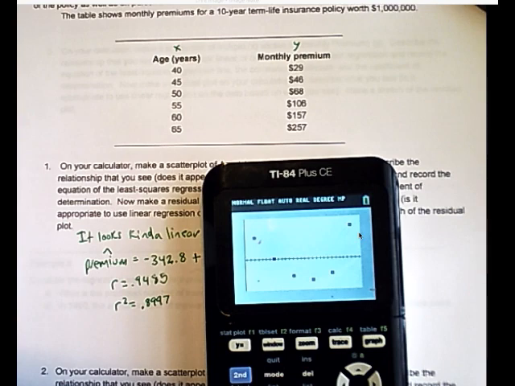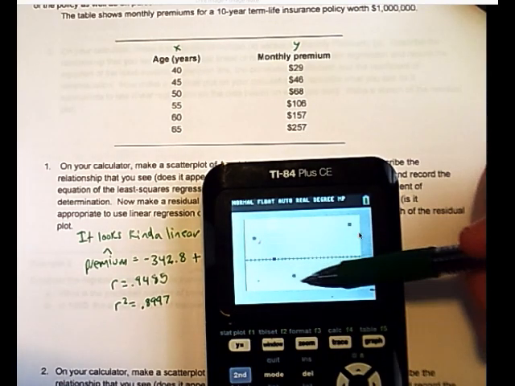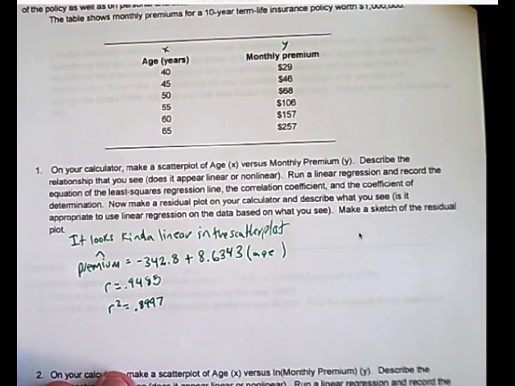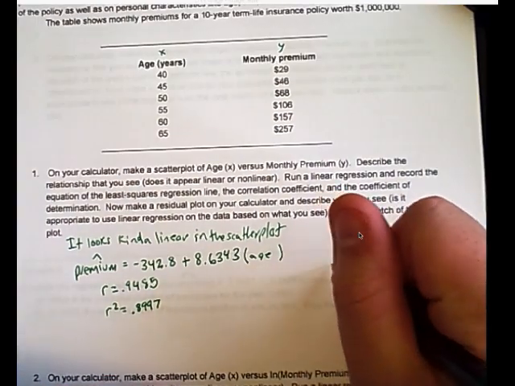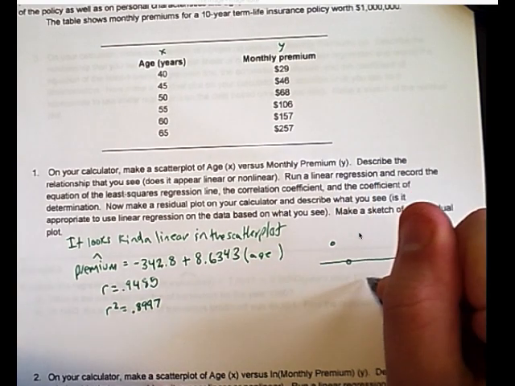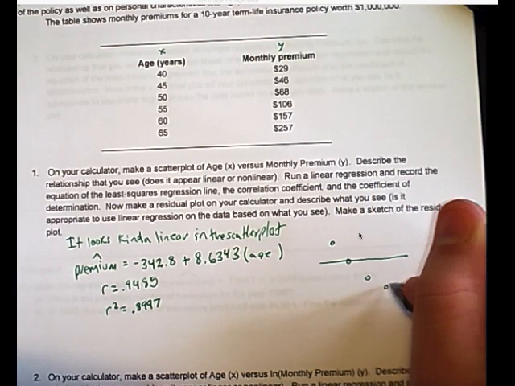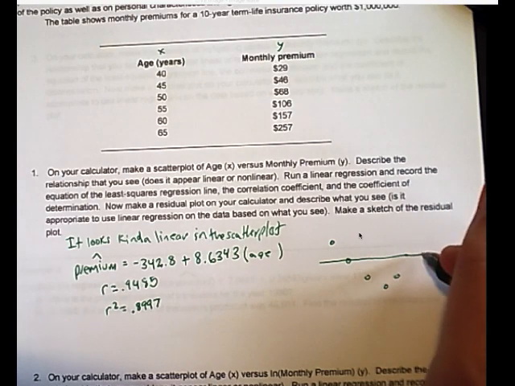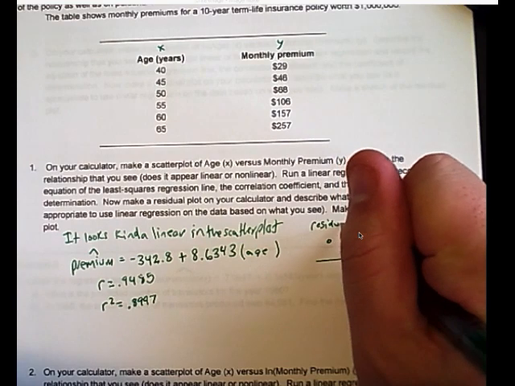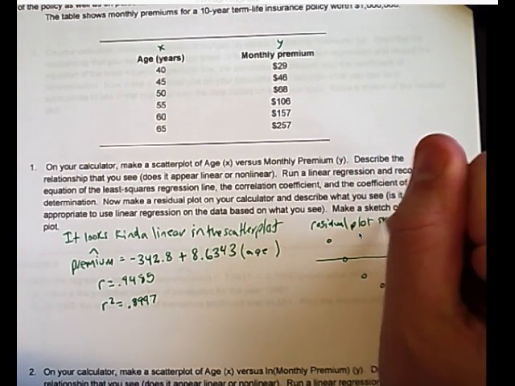Okay, that kind of looks like a curved pattern. This looks like a curved pattern. So I would say, I'd make a sketch of it. Okay, so this would be the residual plot. Sketch.